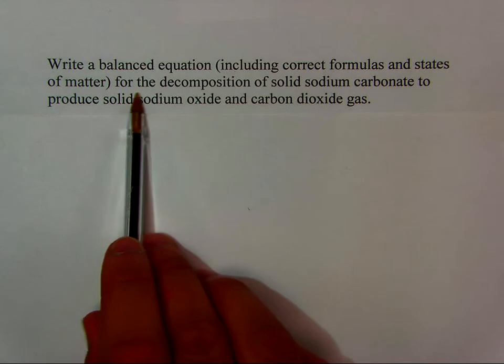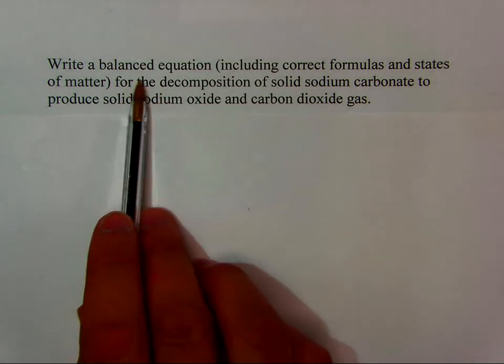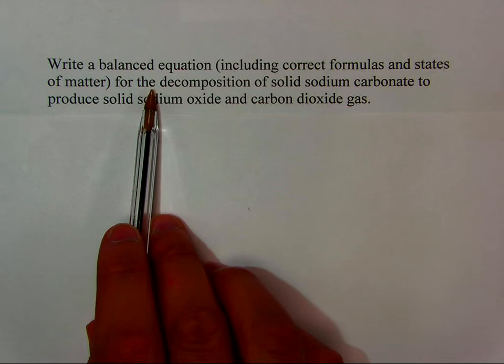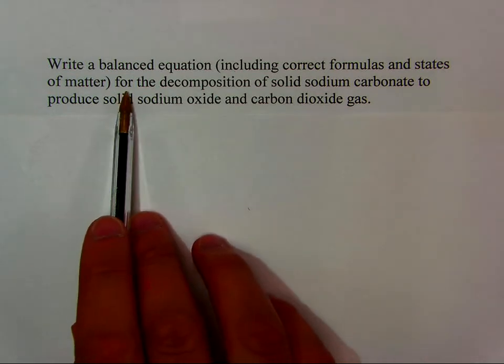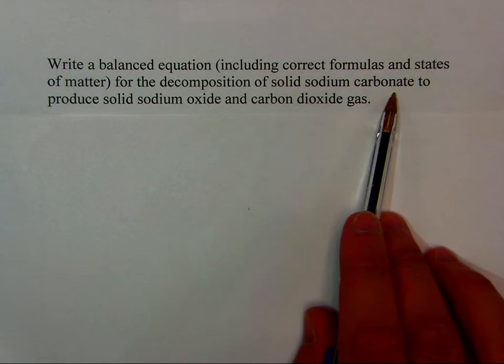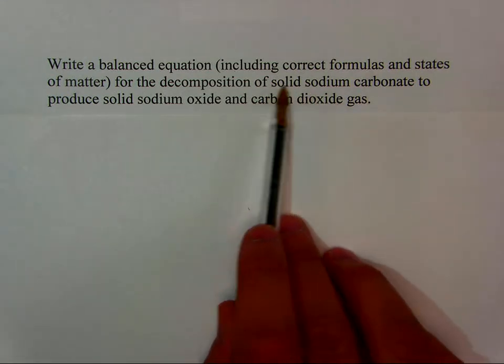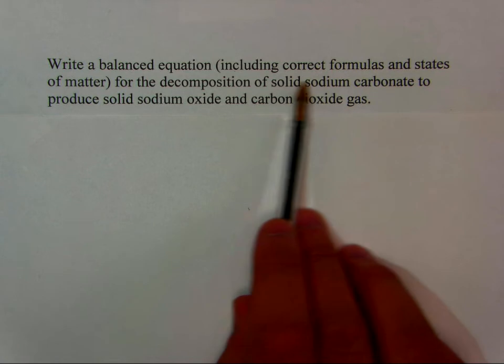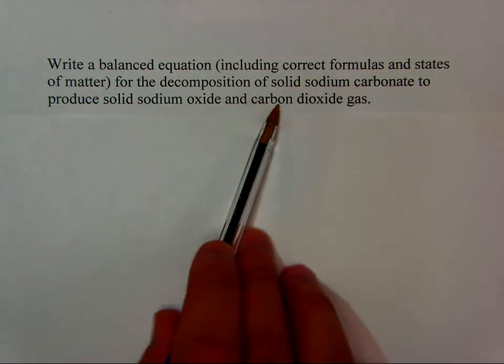Okay, we're going to be hunting for a lot of information in this worded description. So to write an equation, the first thing we need to figure out is what are the reactants and what are the products. If we read this, it's going to say, decomposition of some stuff to produce some other stuff. In other words, the stuff that's decomposing, that's what we're starting with. That's going to be a reactant. The stuff that's being produced, that's going to be the products.